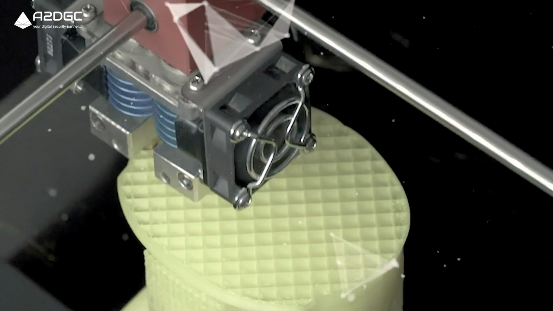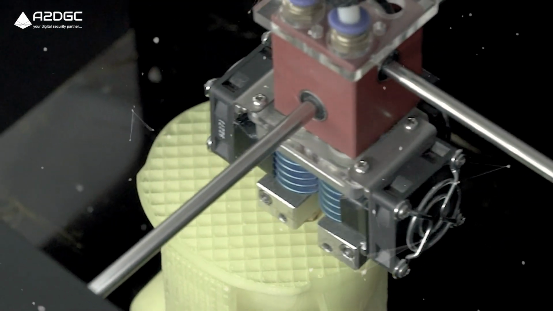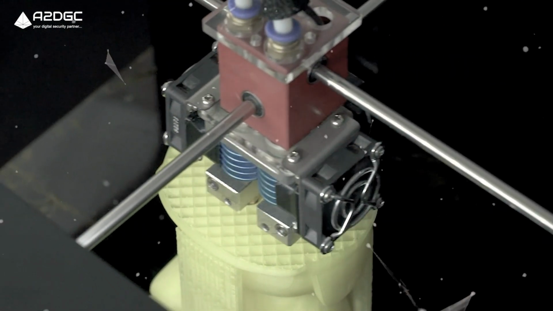Affordable startup costs. Since no molds are required, the costs associated with this manufacturing process are relatively low. The cost of a part is directly related to the amount of material used, the time taken to build a part and any post-processing that may be required.